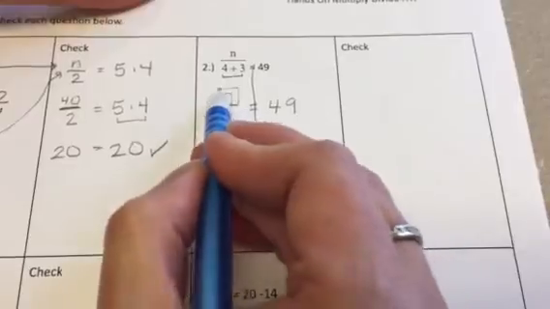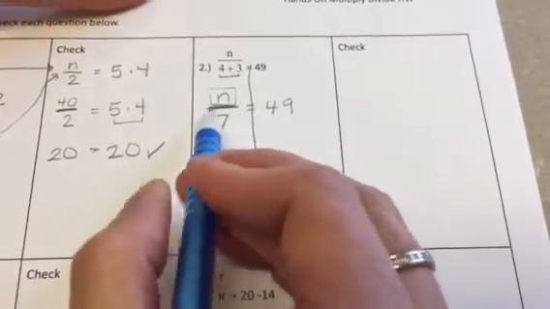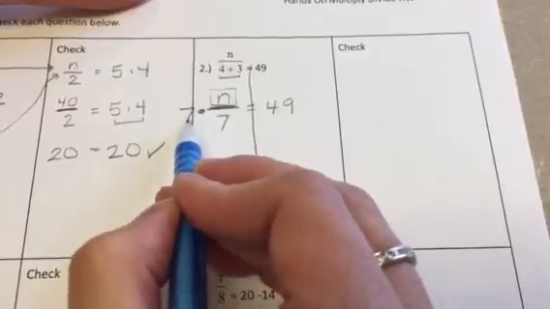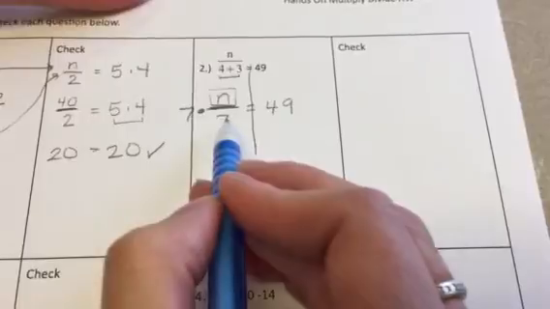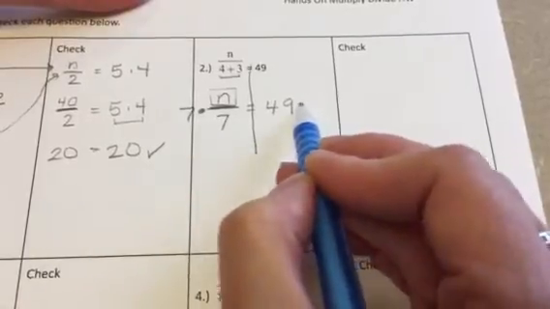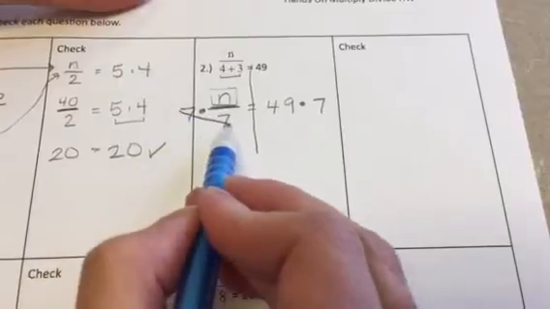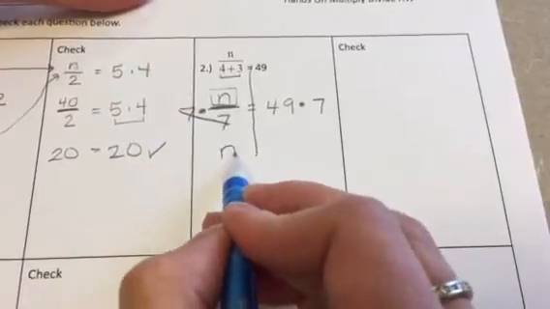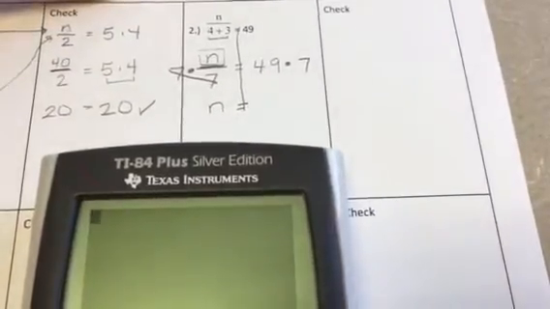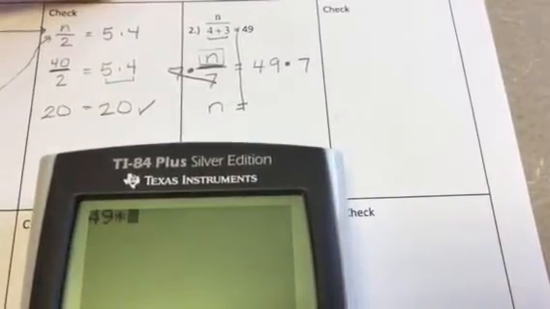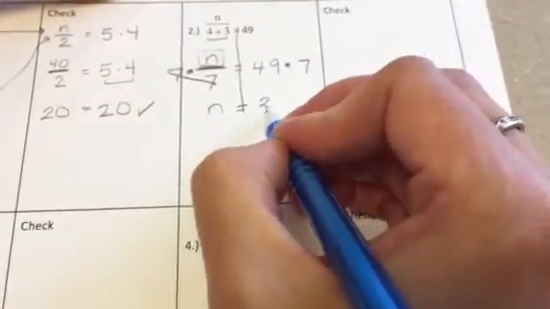I want to get the n by itself, so I have to do the opposite of dividing by 7, which would be to multiply by 7. Remember, whatever you do on one side, you got to do it to the other side. So my 7s are going to reduce, and I'm going to be left with n. And then on my calculator, I'm going to do 49 times 7, and I get 343.